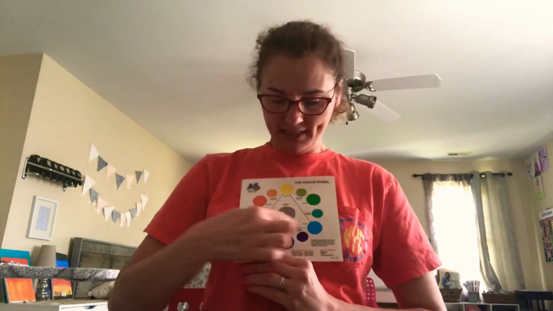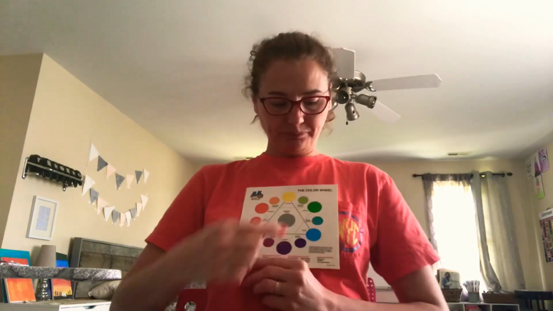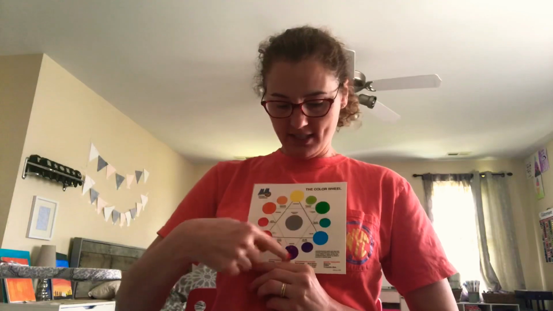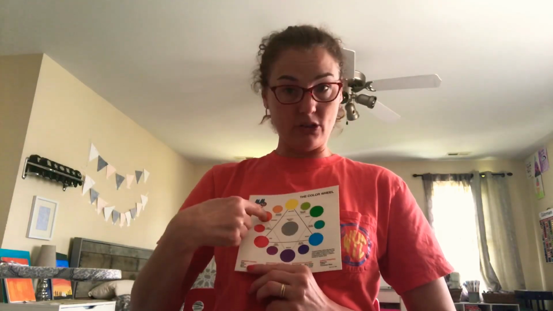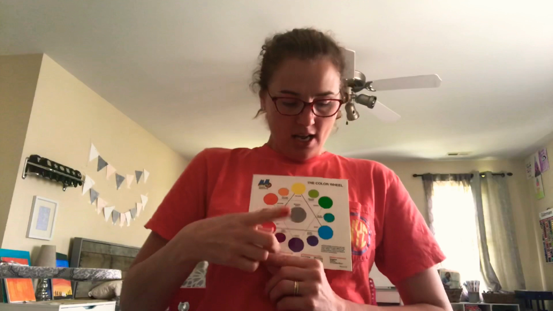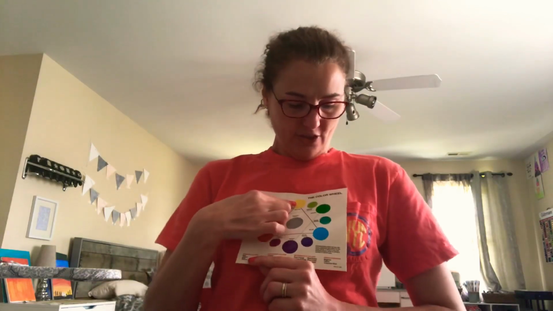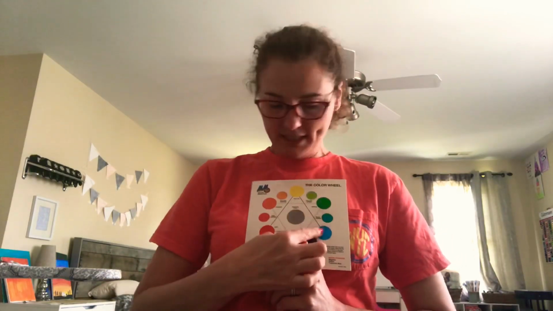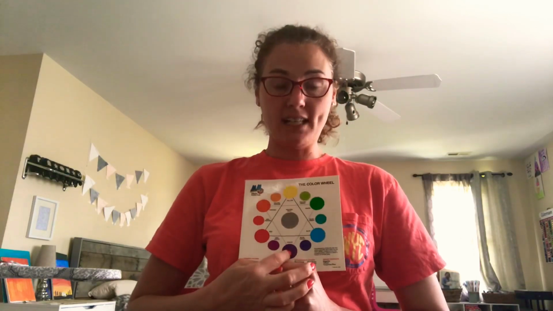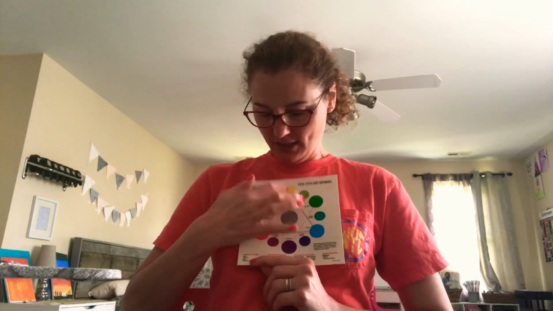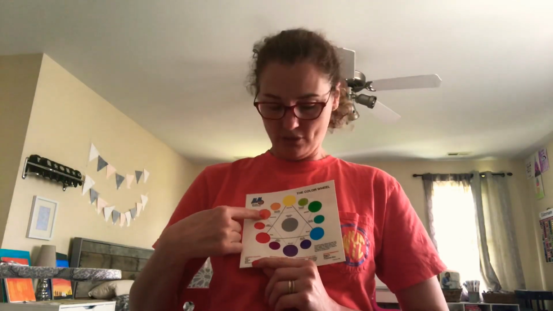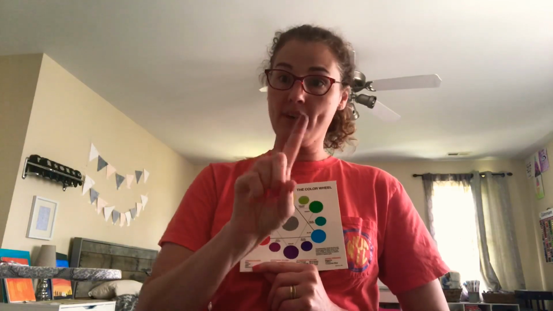And then between kindergarten and first, we learn that if you mix two primaries together, we get secondary colors. And they're right here in this dotted triangle, okay? So if we mix blue and yellow together, we get green. If we mix blue and red together, we get violet. If we mix red and yellow together, we get orange. So those are our secondary colors, mixing two primaries together. It's like first and second place.